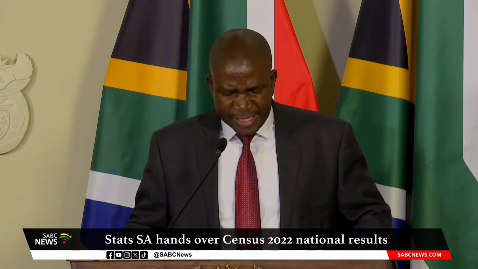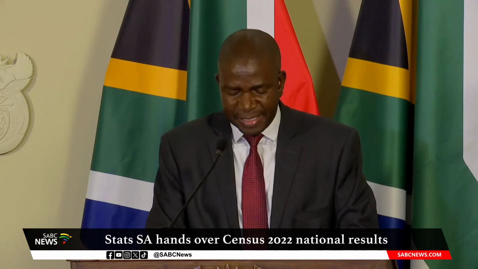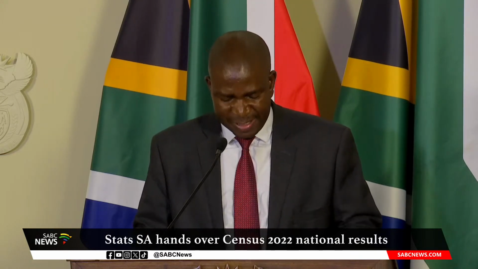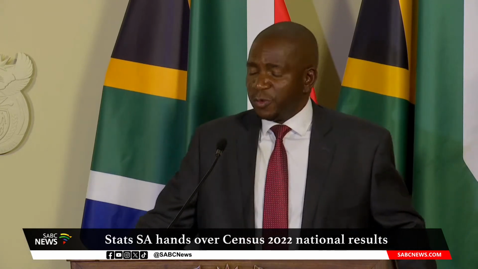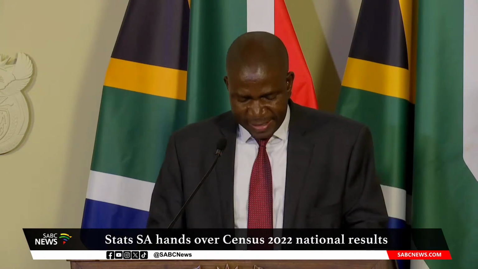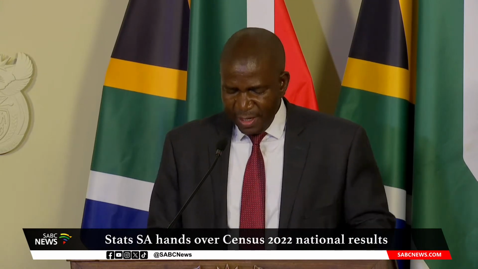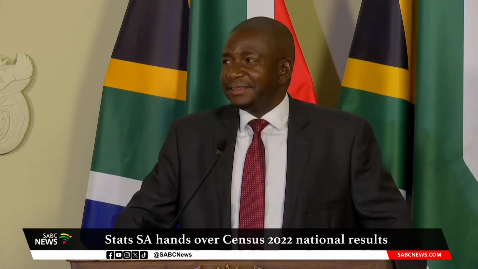In terms of prevalence of disability, we have seen declines from 7.4% in 2011 to 6% in 2022. We want to now look at housing and households. Let us look at the next slide. And we want to go further into the next slide again.